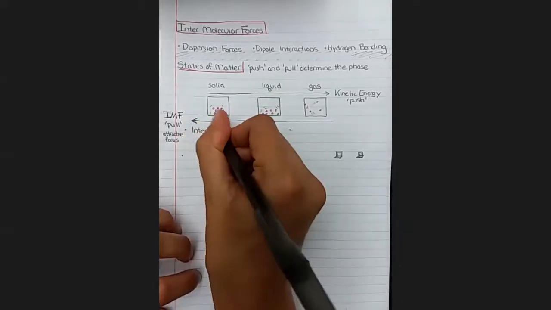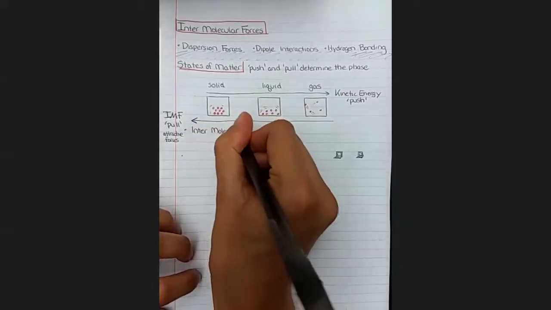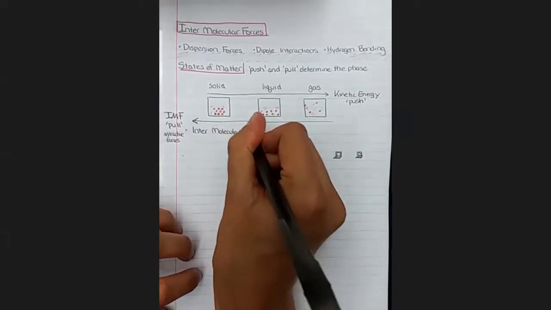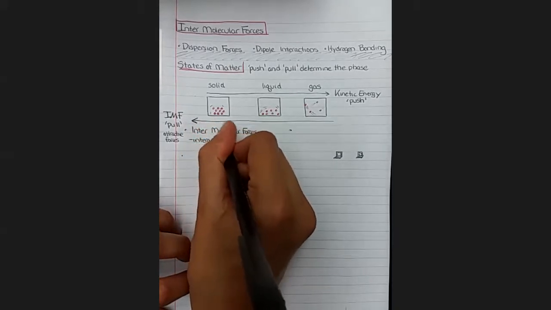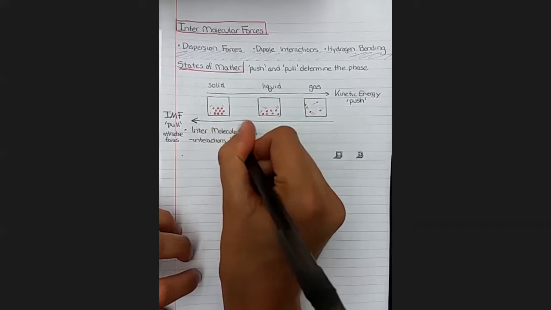These are intermolecular forces. These are interactions between different molecules.